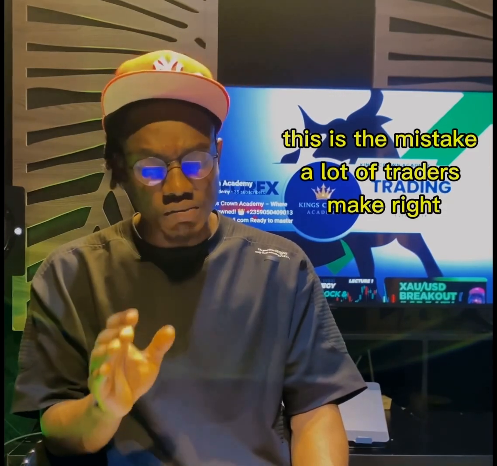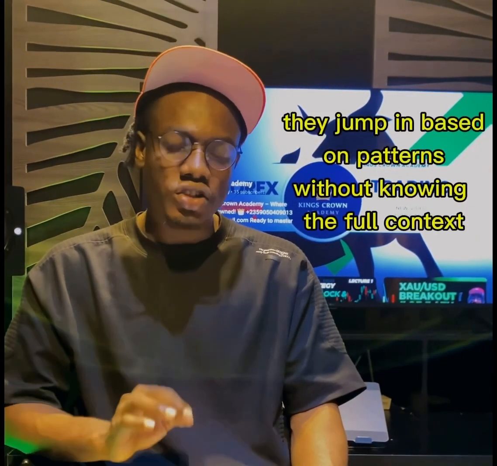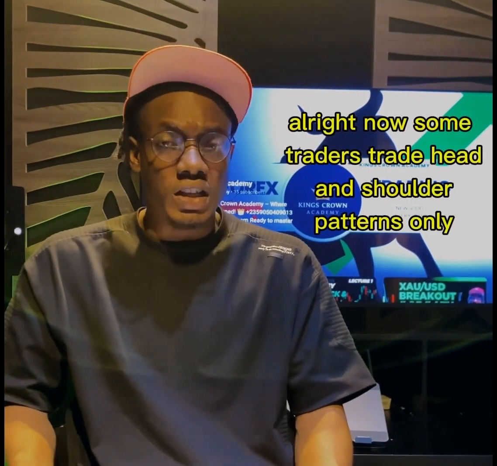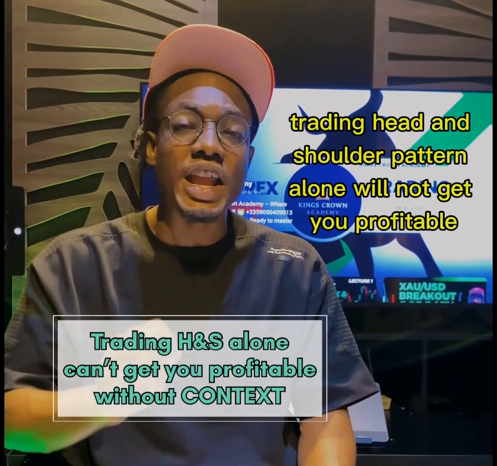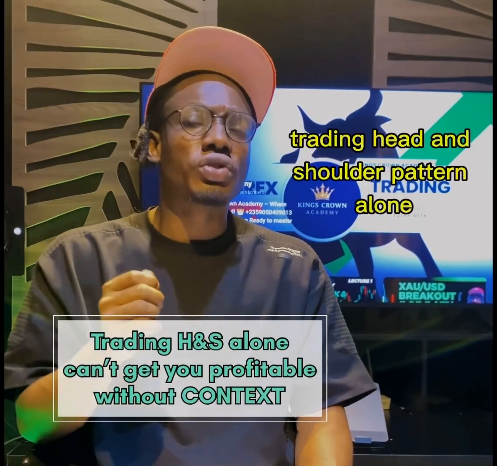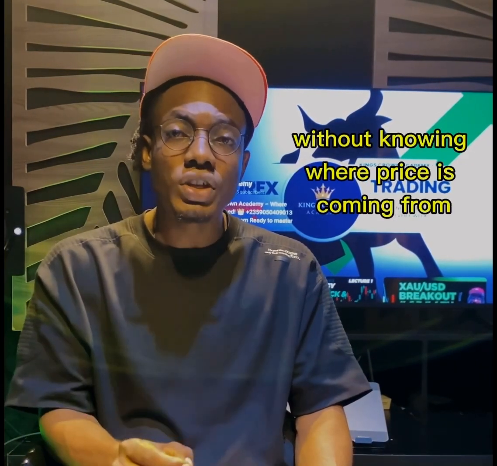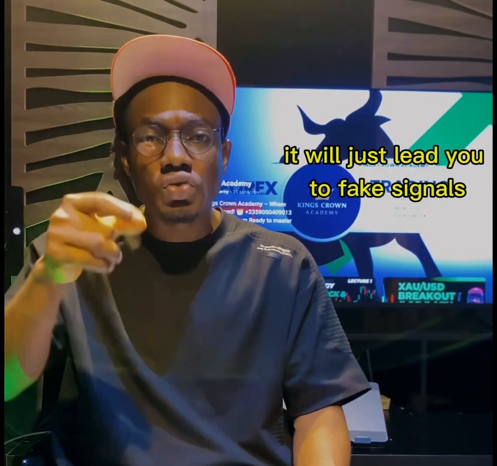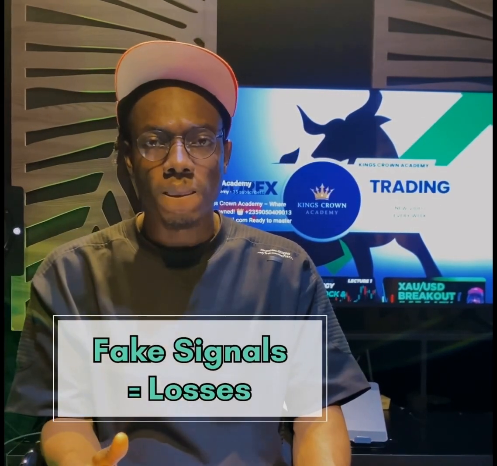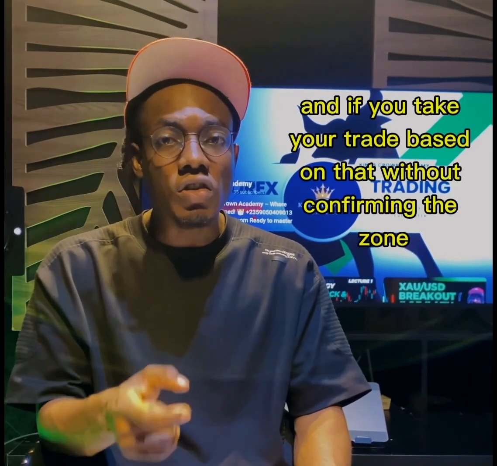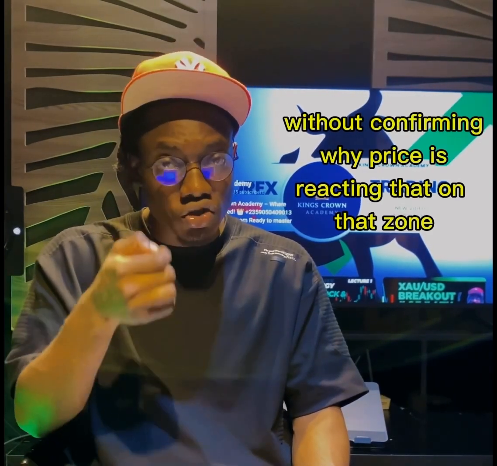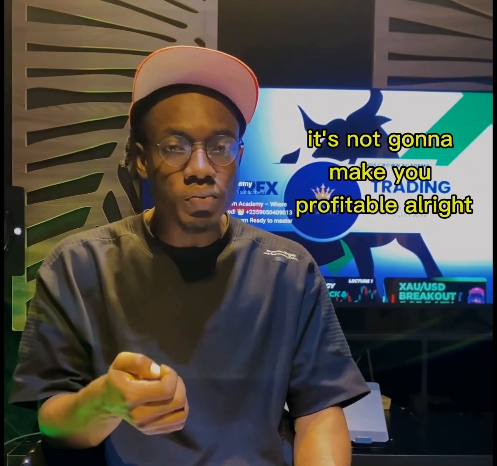This is the mistake a lot of traders make. They jump in based on signals. They jump in based on patterns without knowing the full context. Some traders trade head and shoulder patterns only. Trading head and shoulder patterns alone will not make you profitable. Trading them without knowing where price is coming from, or without knowing the zone where the head and shoulder is forming, will just lead you to fake signals. And if you take your trade based on that without confirming the zone, without confirming why price is reacting on that zone, it's not going to make you profitable.